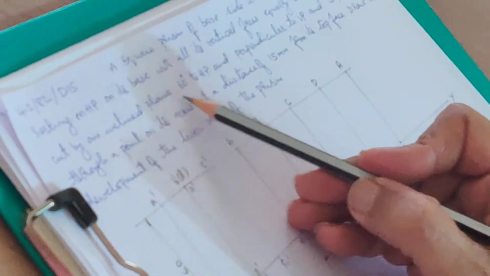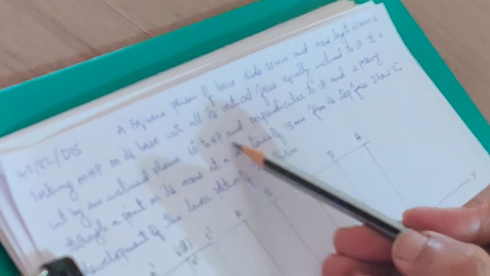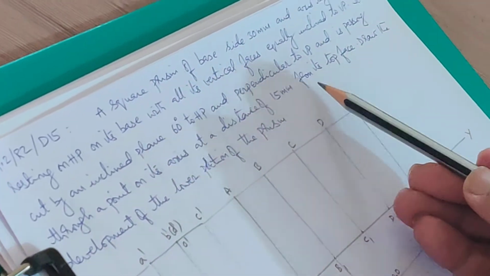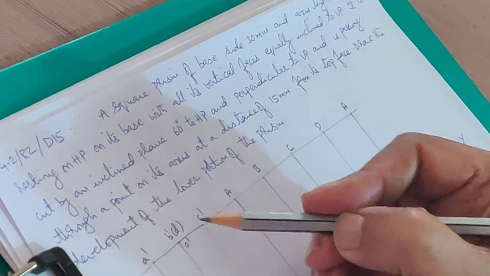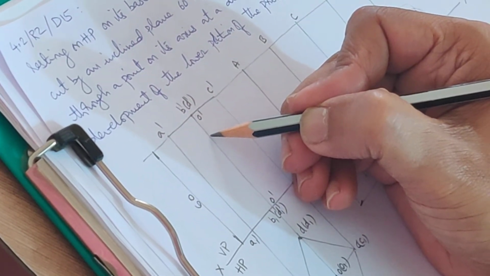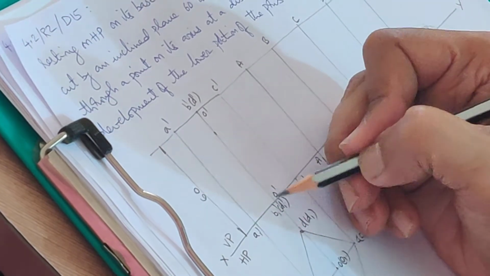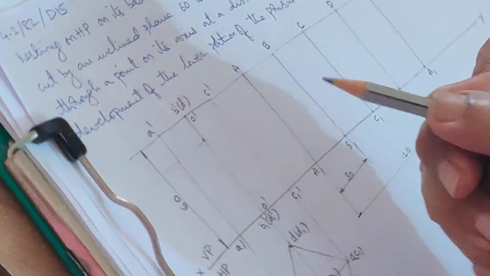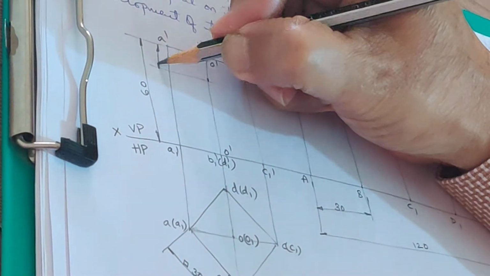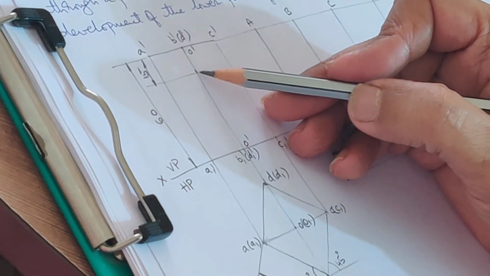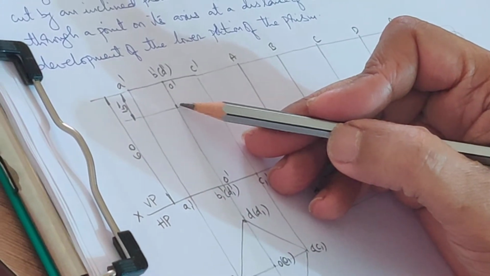Now let us see where the cutting plane is. It is cut by an inclined plane 60 degrees to HP, perpendicular to VP, passing through a point on its axis at a distance of 15 mm from the top face. This is the axis. So from the top face you mark a point 15 mm. 15 mm means one fourth of this, since this height is 60. So you should mark this distance as 15. Passing through that you have to draw the cutting plane, and that should be inclined at 60 degrees to the horizontal.